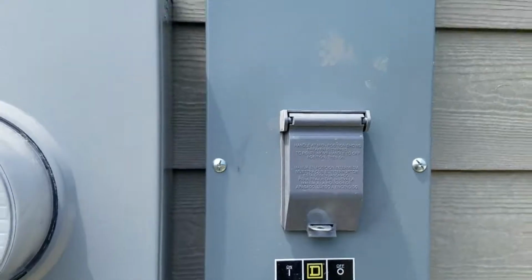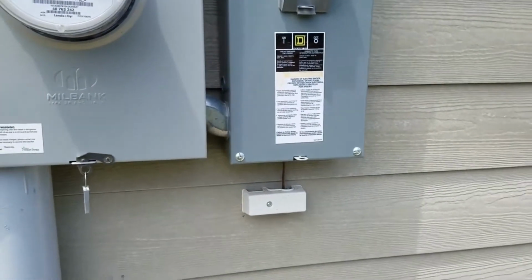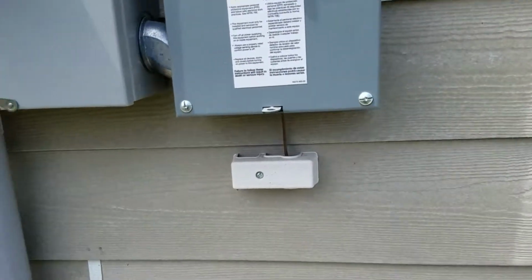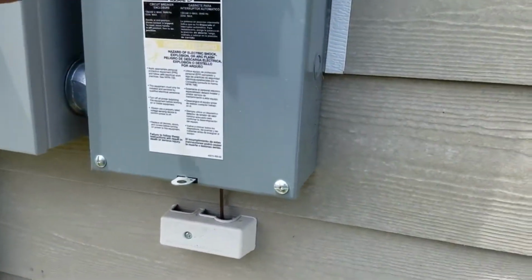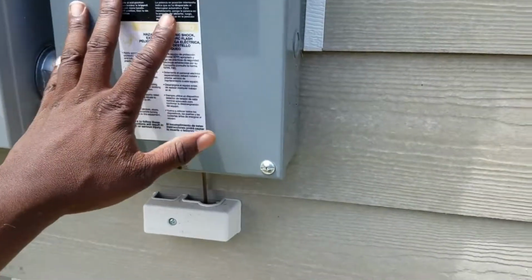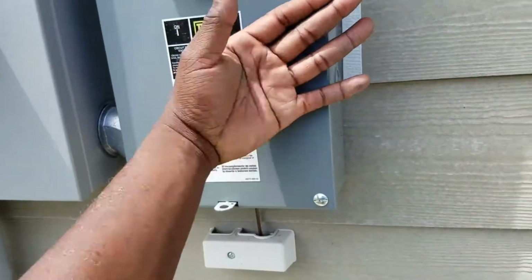All right, then you go into your service entrance. Okay. Because this is a new construction, I'm not going to take this off, but you know, definitely use your ticker. Make sure that it's safe. Use the back of your hand. Make sure that you don't have nothing.